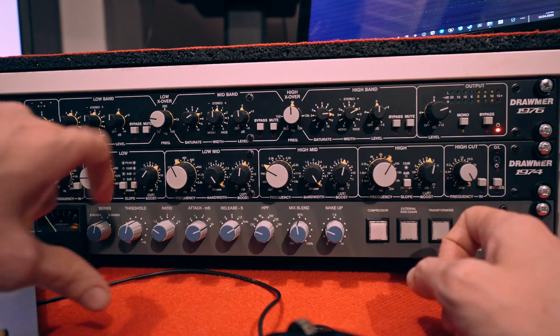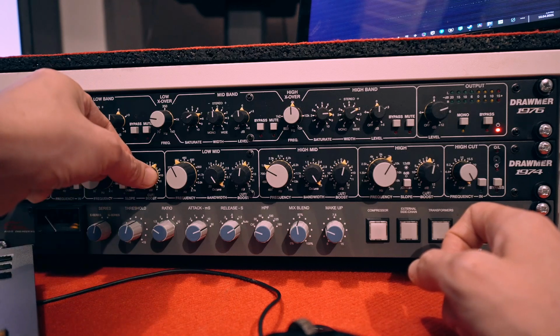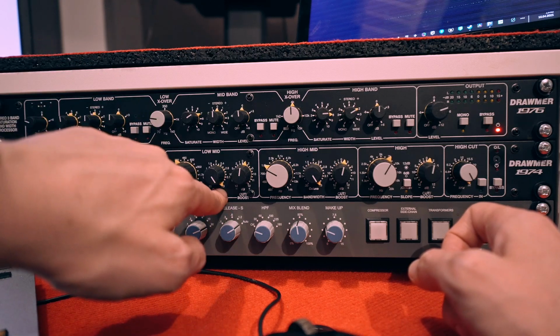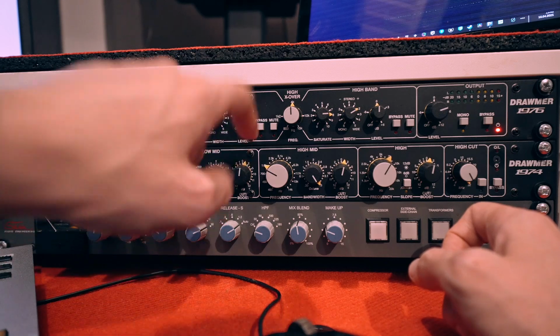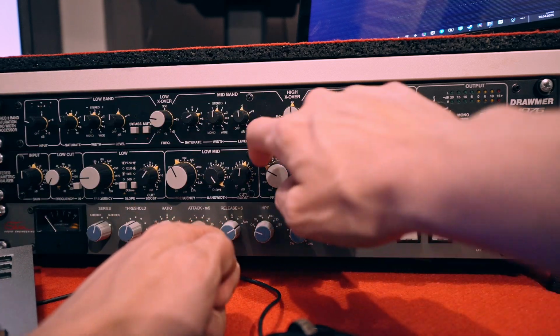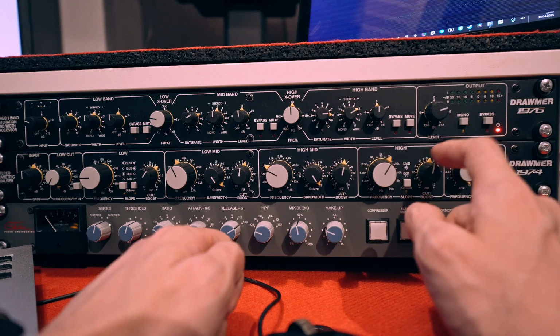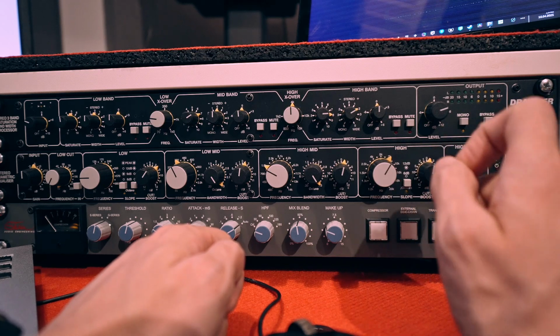So at 50 Hertz, I boost around 4 decibels, then at 330 very widely I boost just 1 dB, then at 1.6 I boost again 1 dB, and at 7K again I boost just 1 dB.